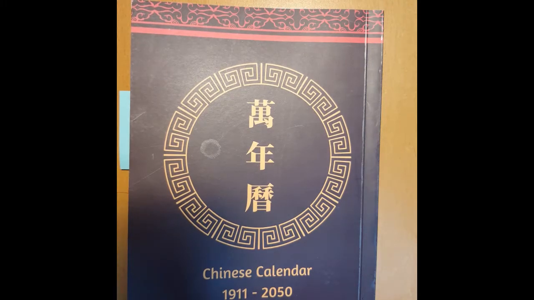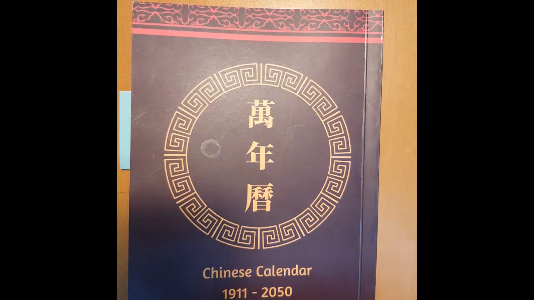Now, Chinese have two calendar systems. One is the lunar calendar, and the other is the solar calendar. This book will have both lunar and solar calendars together. There are many publishers of this 10,000 year calendar, but primarily they come from two major sources. One is from China, Hong Kong. The other one is from Taiwan. There are some slight differences in presentation format, but other than that, as far as the dates are concerned, they are the same.